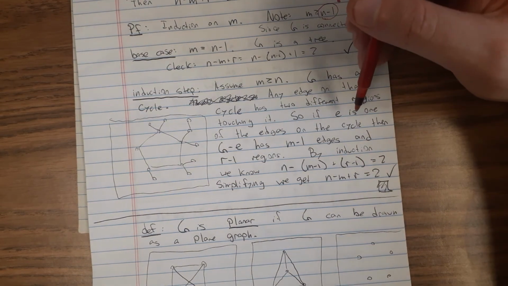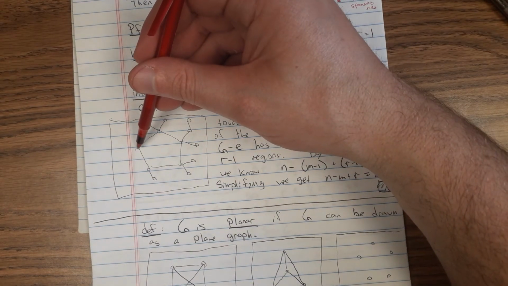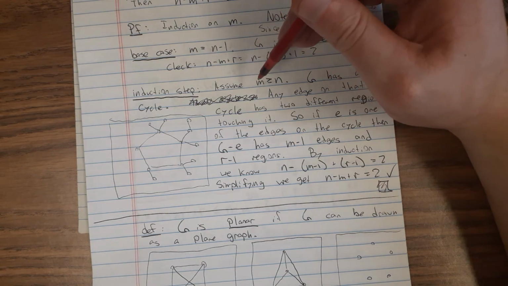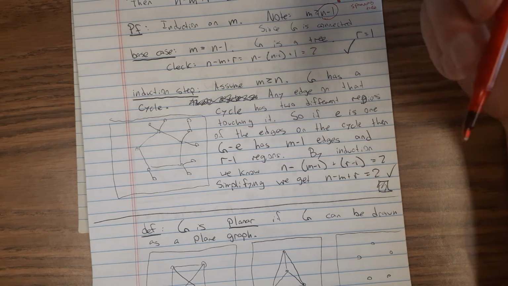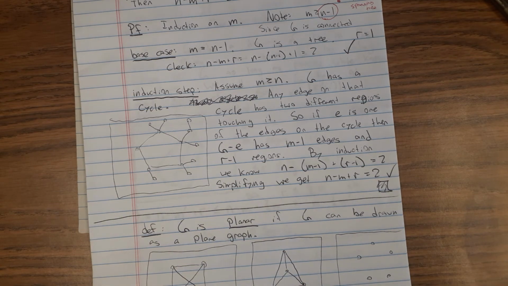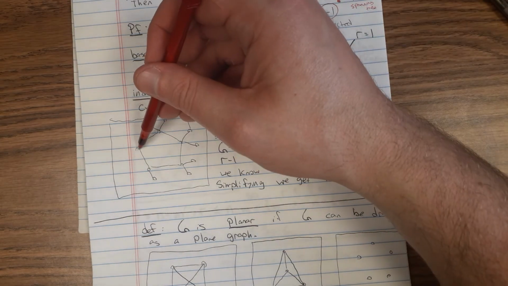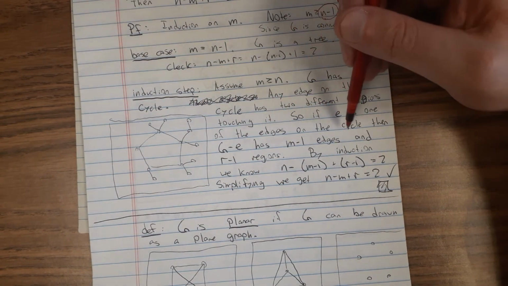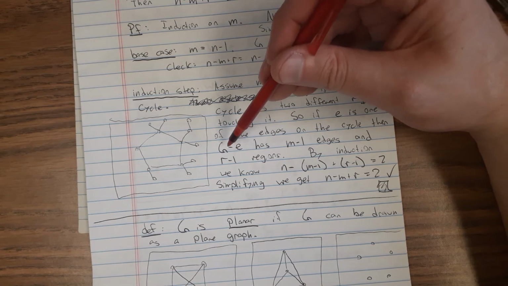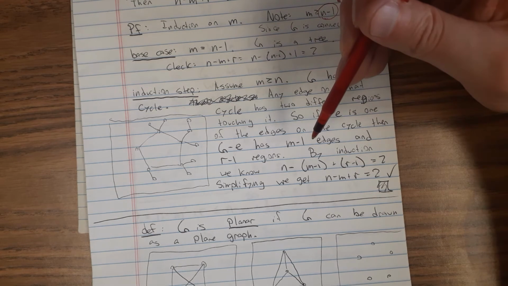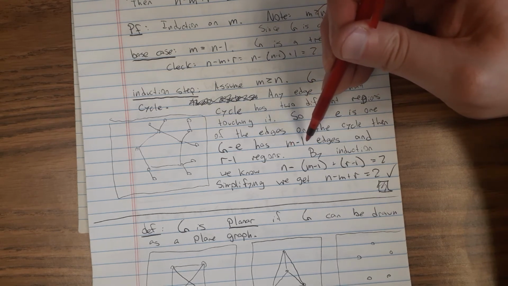So what we're going to do is imagine removing one of these edges, because this is how induction works. We're doing induction on m, which is the number of edges. So typically a proof by induction should involve considering a graph that has one fewer edge. I'm going to let e be one of the edges on the cycle, and consider the graph G minus e. Of course, that would have m minus 1 edges.